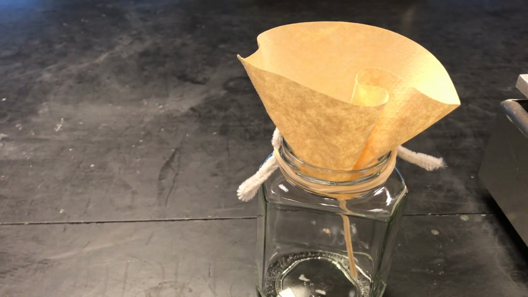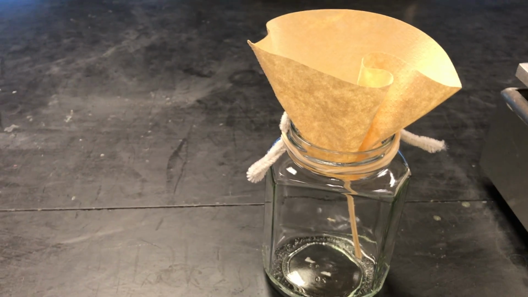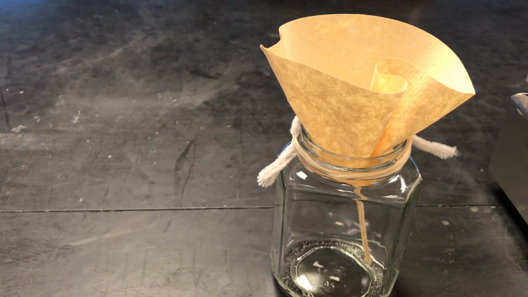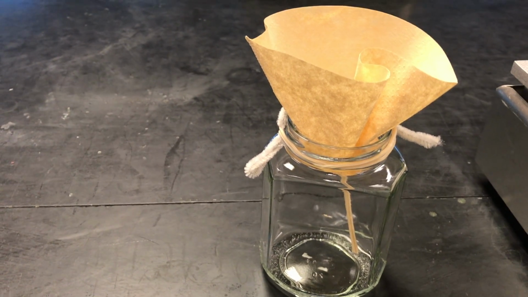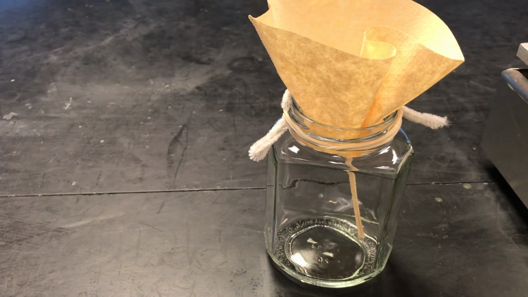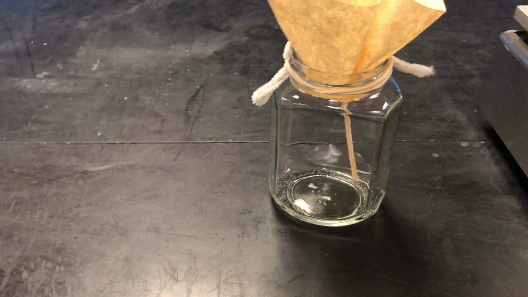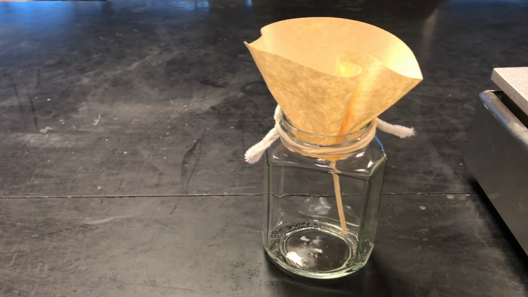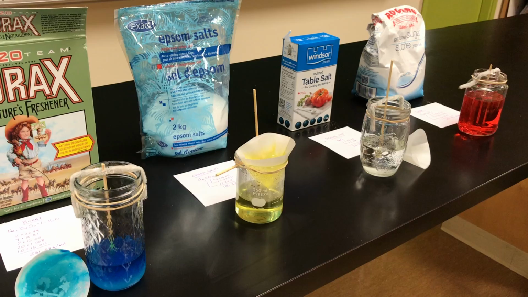The reason that we're bothering to strain this is we want to avoid any nucleation point other than the stick that I'm going to have in the jar. We want the crystals to grow on the stick as our nucleation point, not at the sludge at the bottom of the jar. And so that's why we're filtering that. I'm going to do this in the lab with the sugar solution and the borax, and I'll come back and show you the grown crystals.